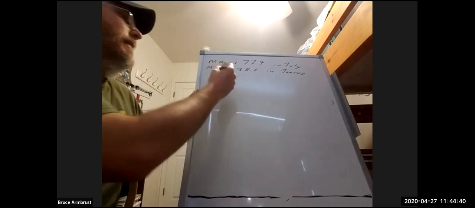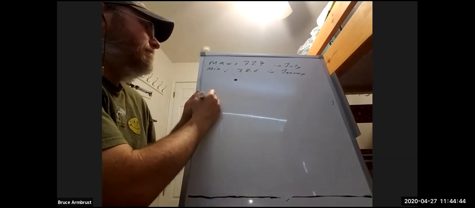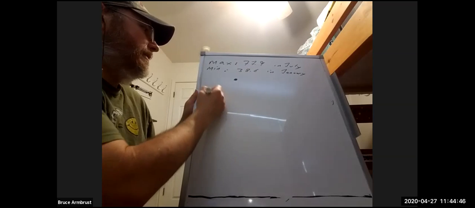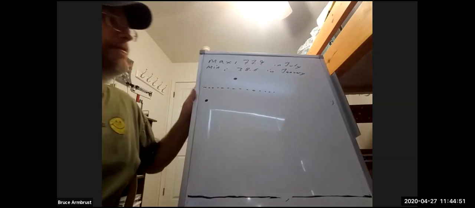So let's just think about this. We've got a max at 77.9 and a min at 38.6. How are we going to figure out the midline? What could we do with these 2 numbers to figure out the midline for this graph?